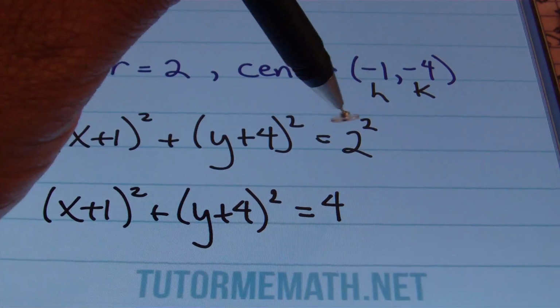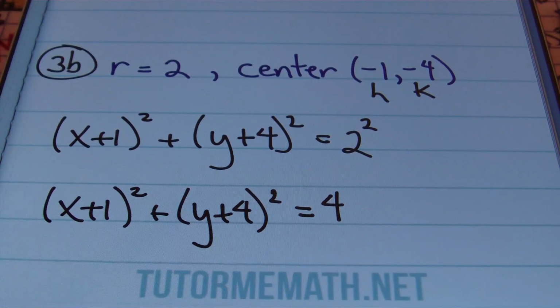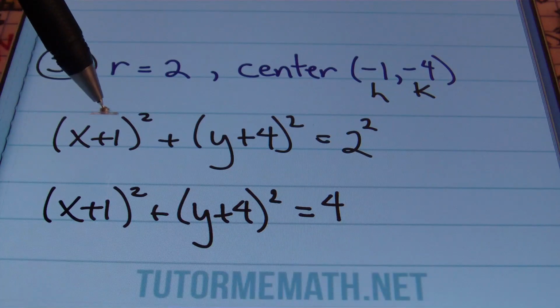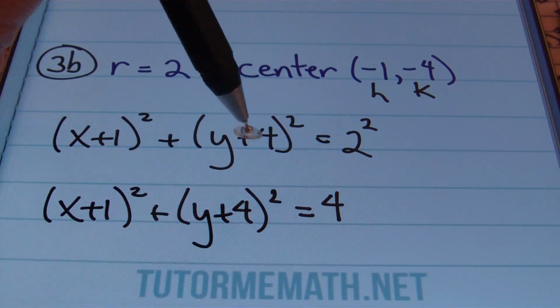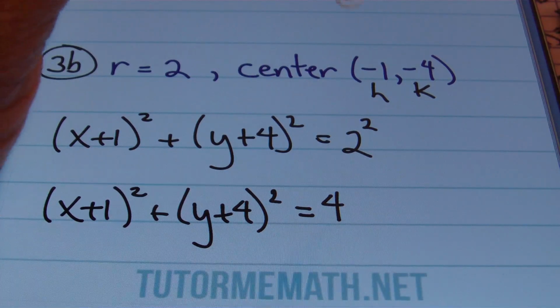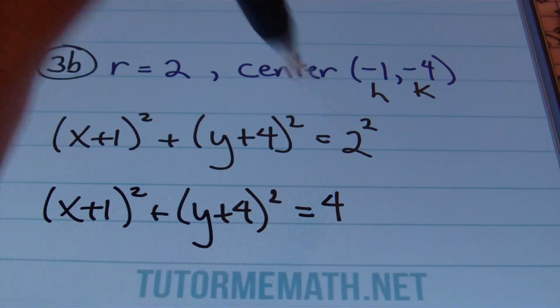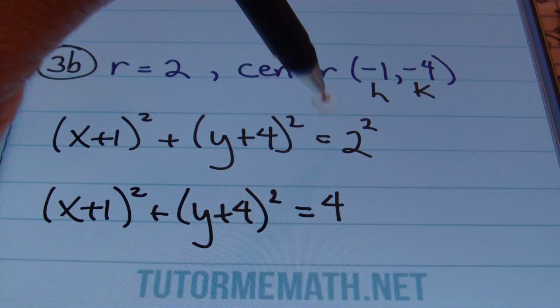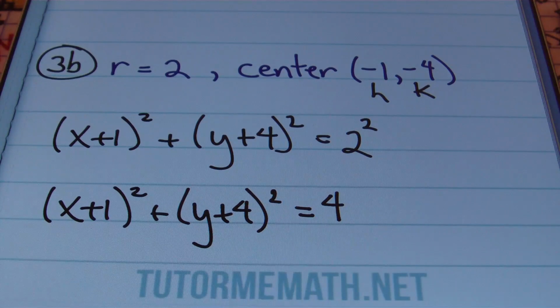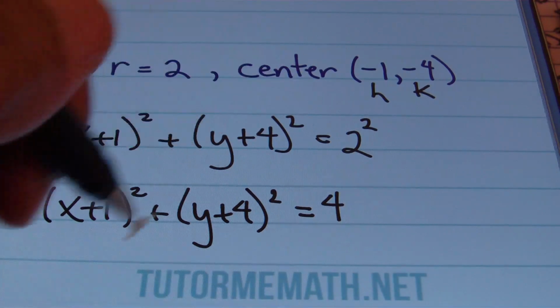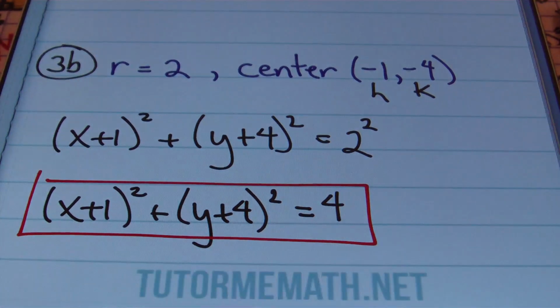So in 3b, I'm showing that in-between step of that when I actually plug in the values here, I'm using the opposite of my h value, I'm using the opposite of my k value, but when it comes to the radius, this radius value of 2 is being squared. That's how I end up with my result of 4 for my constant here. So my answer is the quantity of (x + 1)² plus the quantity of (y + 4)² equals 4. That's the answer. Let's move on to our next problem.